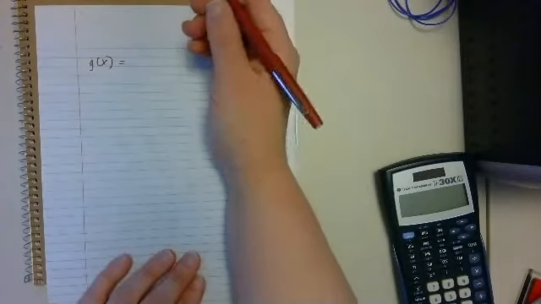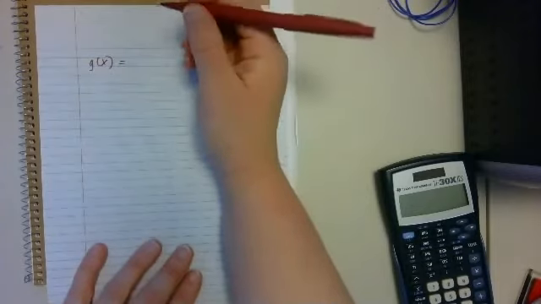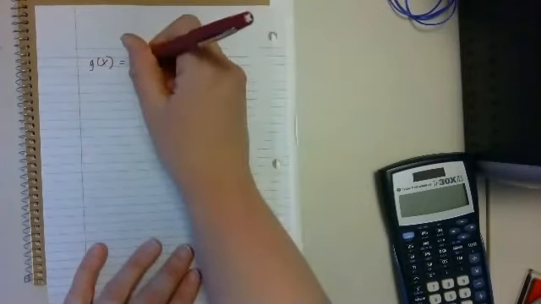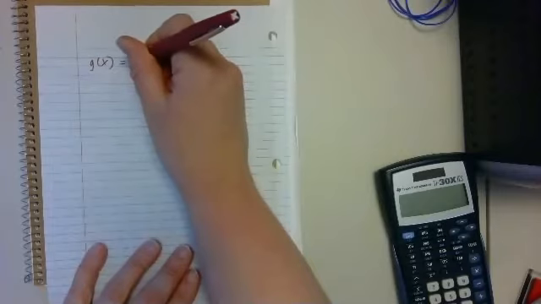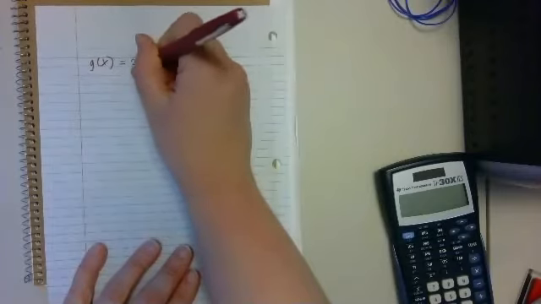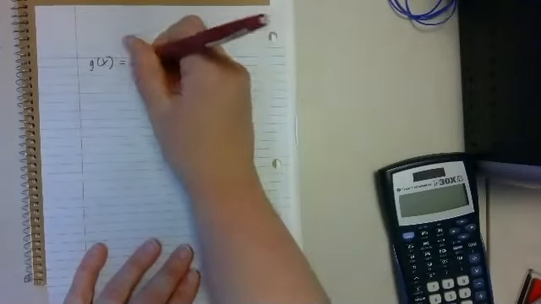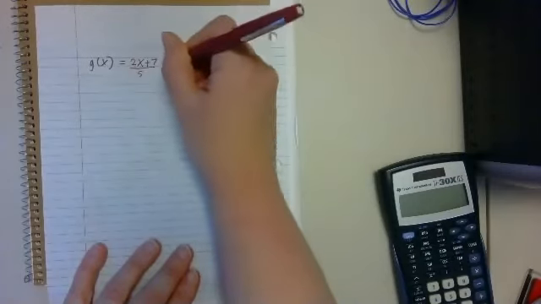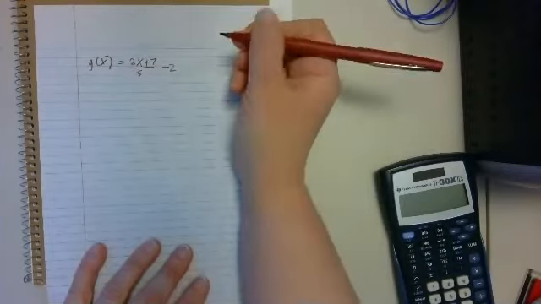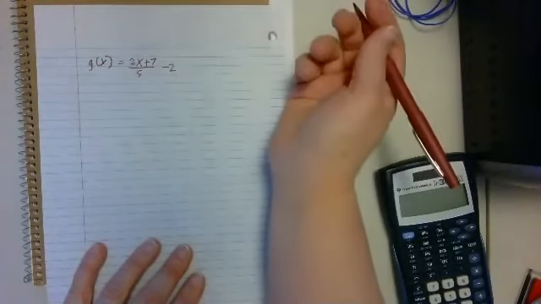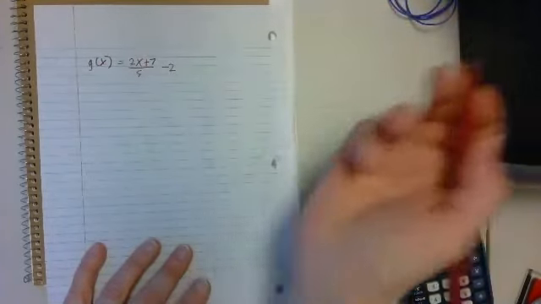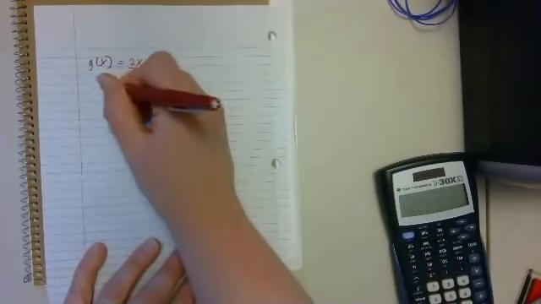There's nothing that ever comes out not nicely. Maybe I just made a mistake. So if I have something like, let's go with (2x + 7)/5 - 2. That's got a lot more going on, but I can still get someplace with this. Let's see where I can get with this.